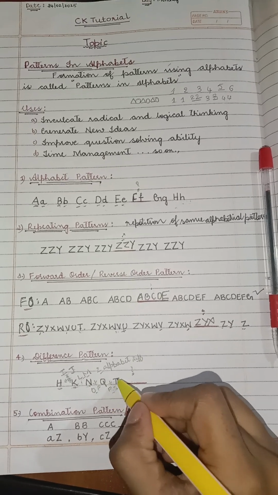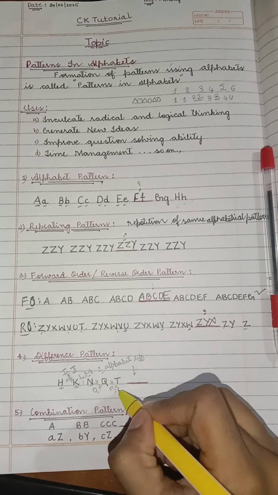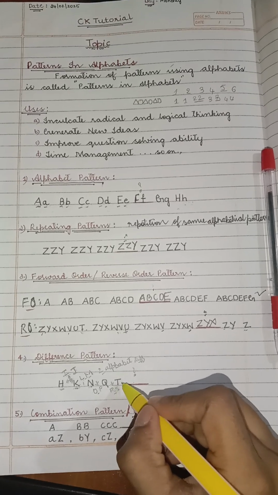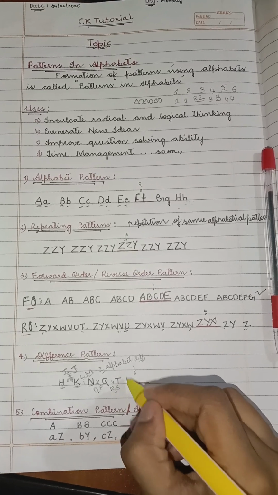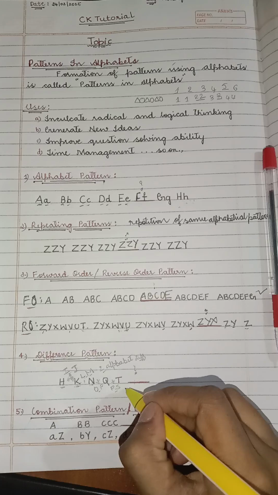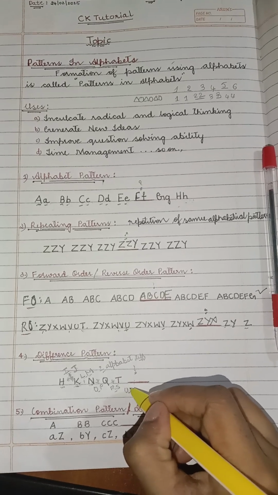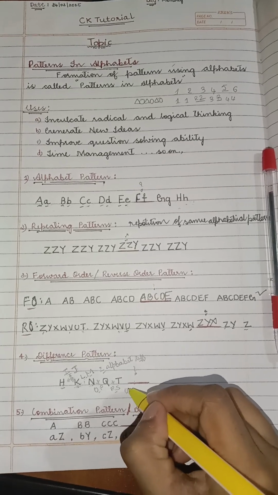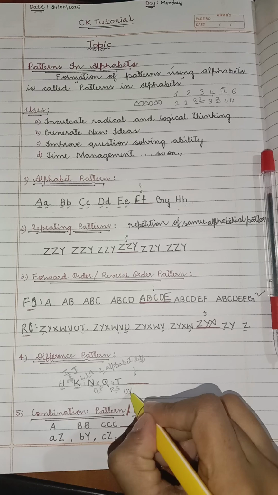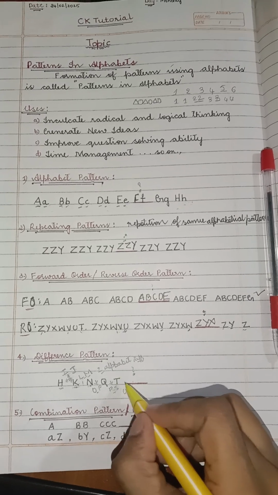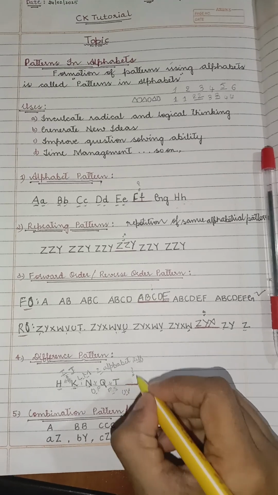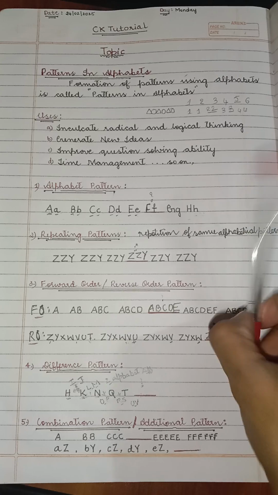So after Q, T, we have to write T. After T, we get the two different letters, that is U, V. So the answer will be W.